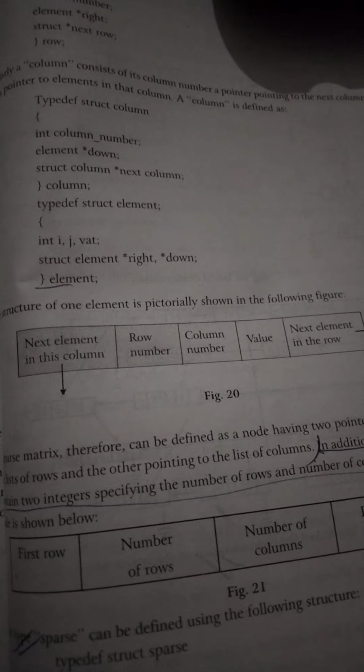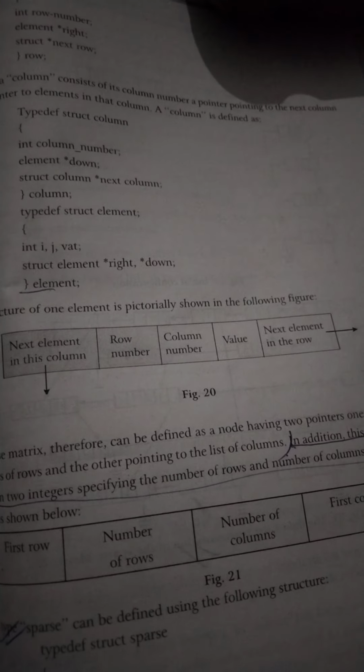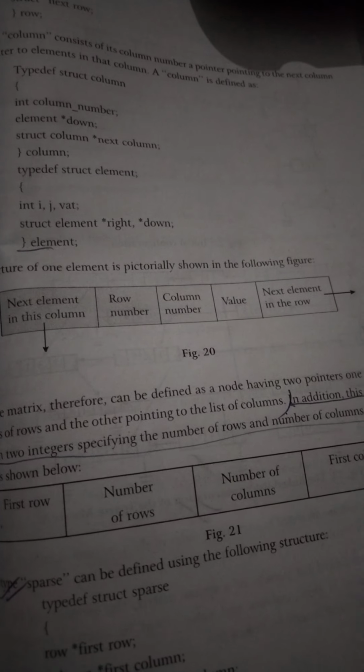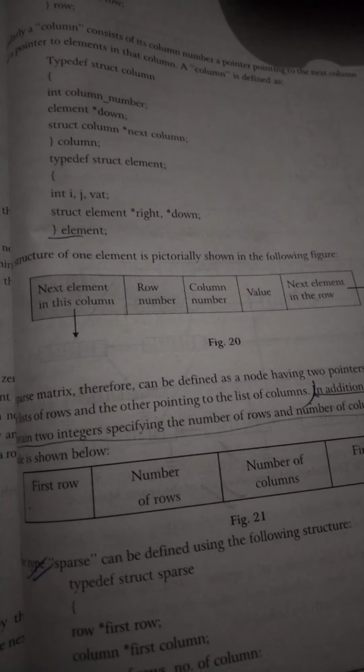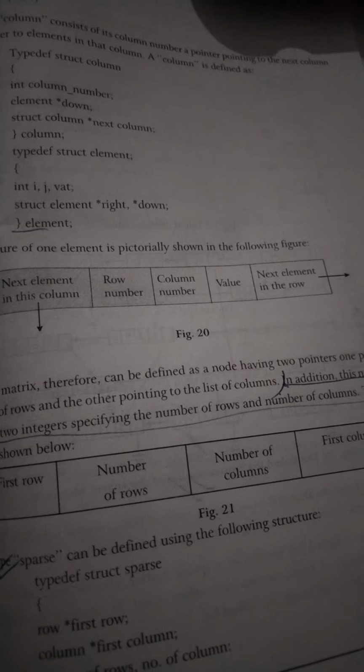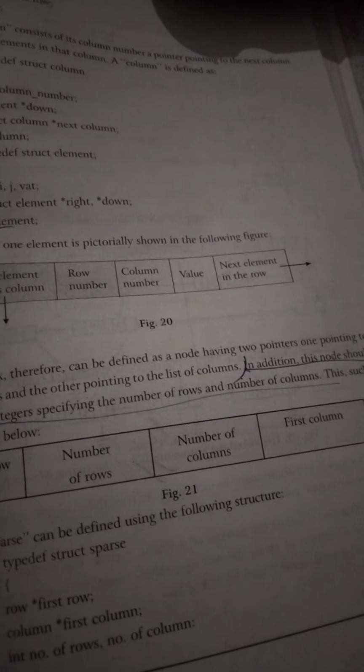A sparse matrix therefore can be defined as a node having two pointers, one pointing to the list of rows and the other pointing to the list of columns. In addition, this node should contain two integers specifying the number of rows and number of columns.